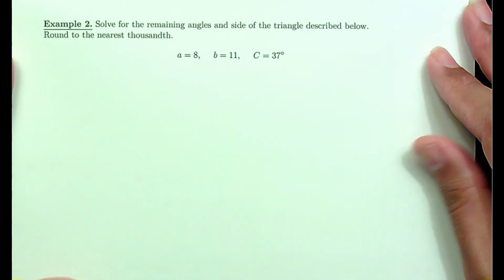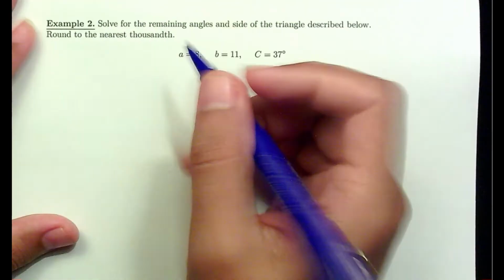Okay, here's another one. It says, solve for the remaining angles inside of the triangle described below. And in this one, there's no picture, so it is advisable that you draw a picture.